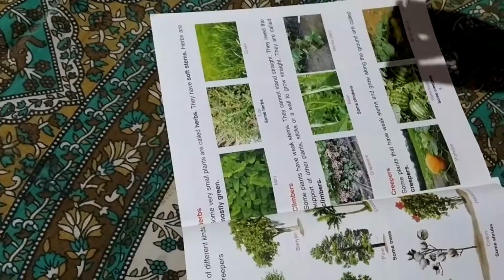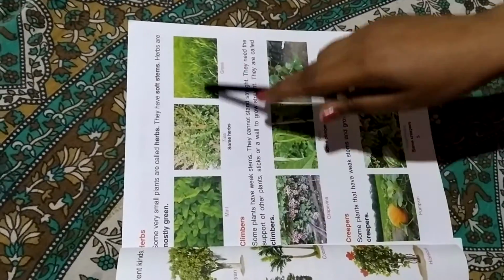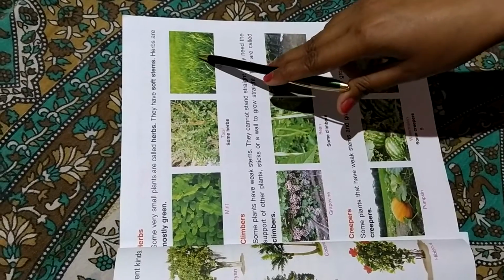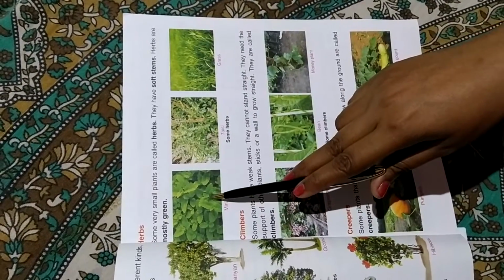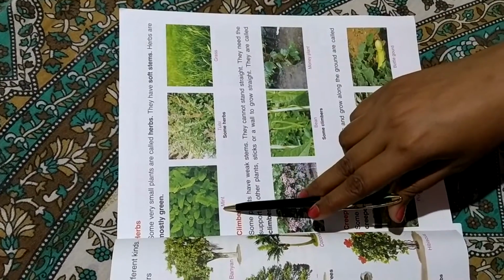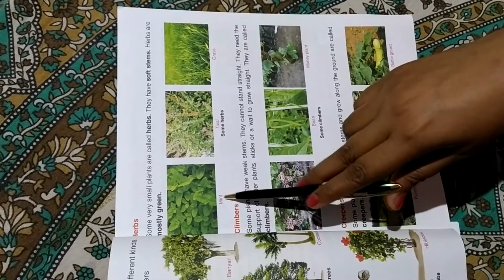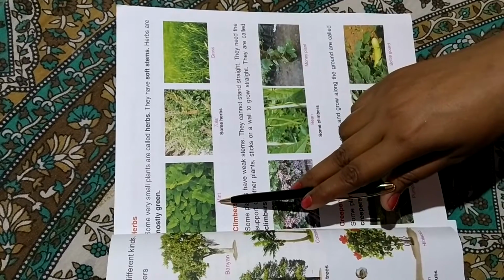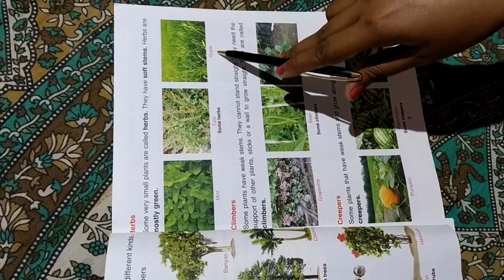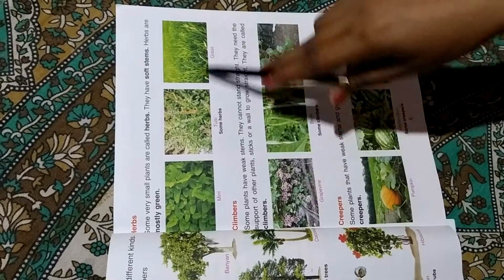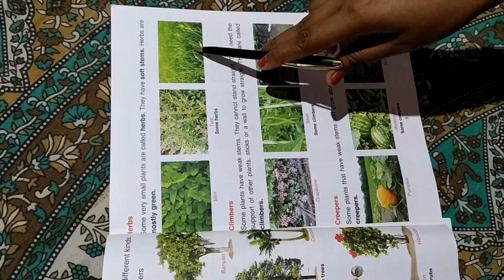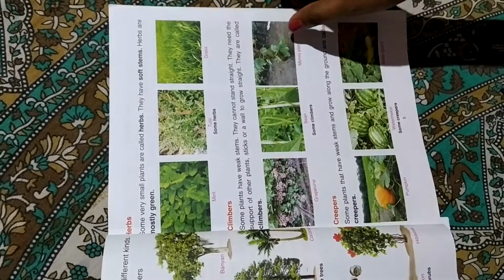Next, here we see these plants. These plants are mostly green in color and their stem is very soft. And these types of plants are called herbs. Here we look at the pictures of herbs: mint, tulsi and grass. Herbs are mainly used for making perfumes, medicine and for cooking.